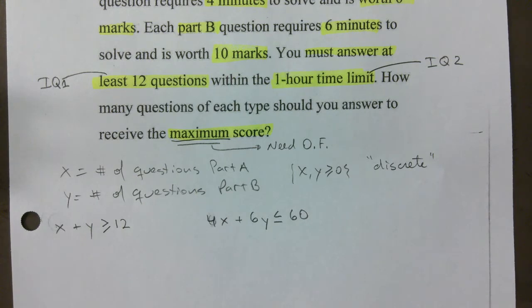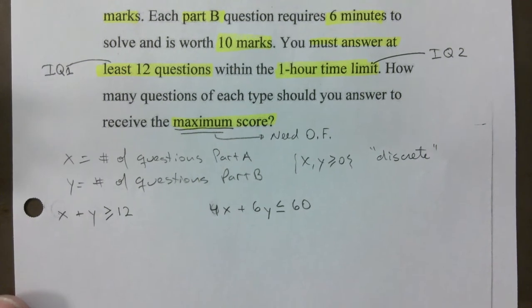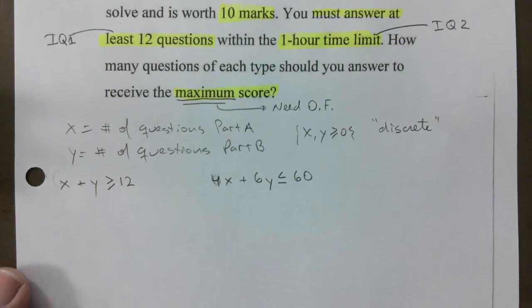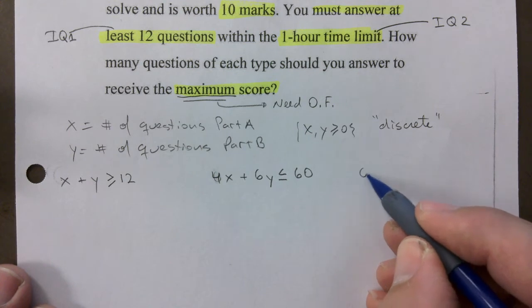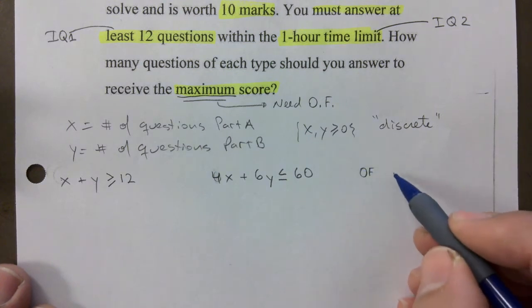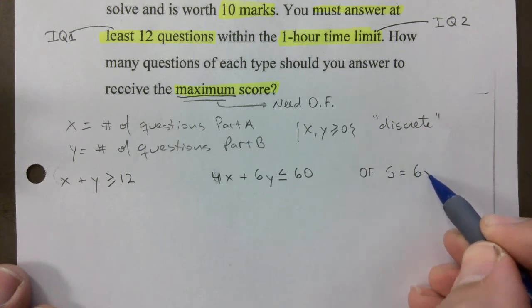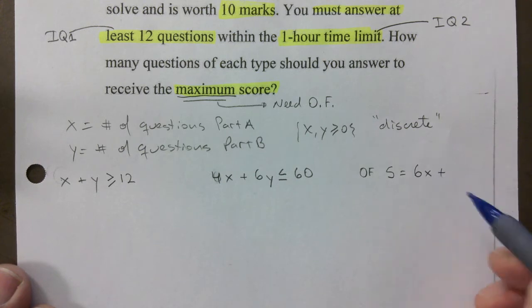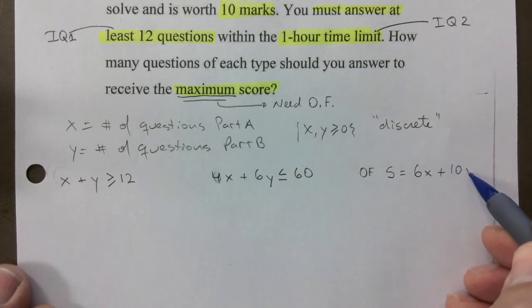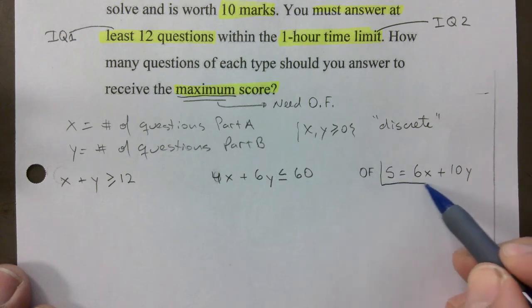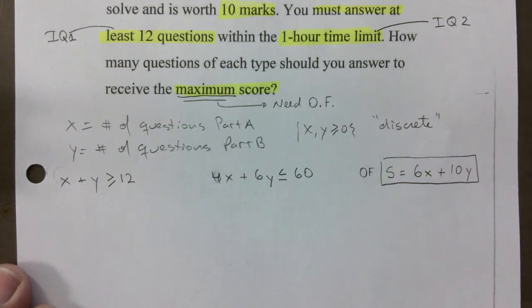What about the marks? Why did they give us the marks? That would be the objective function, right? So how about we write it down here? Objective function, we'll do score is going to be, we get 6 marks for every part A question, and we get 10 marks for every part Y question. So we're going to box this in because that's going to be used at the end. Okay?